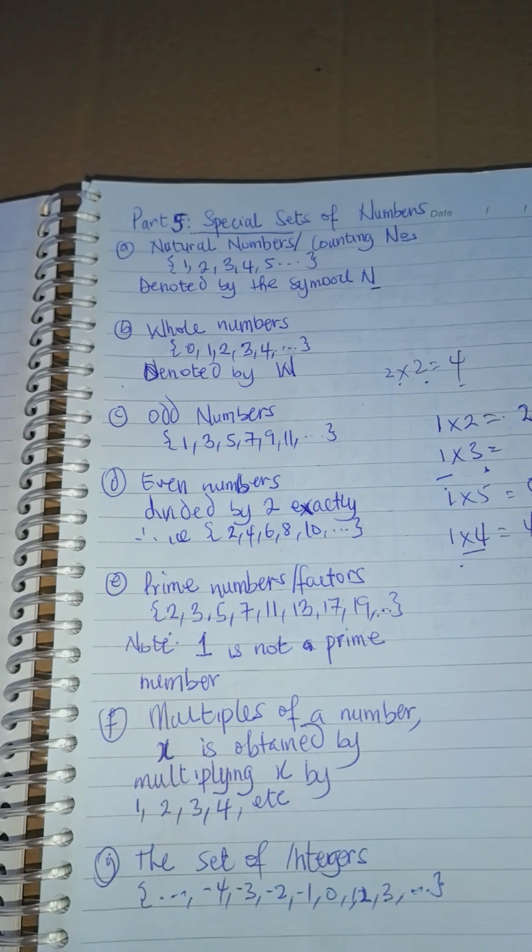Continuing with our series on AKI-OLA core math, this is part 5. In this part, we are still on the topic of sets and operations on sets. In this episode, we are dealing with special sets of numbers. We dealt with the types of numbers, the types of sets, and then the set notations. They are special ways of representing these in writing or in calculation. So where we are now, we are dealing with special sets of numbers.